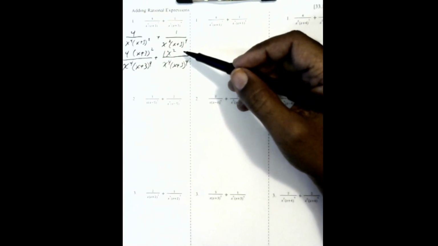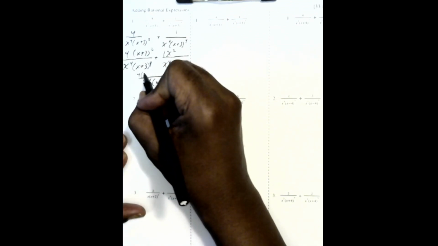So what we're going to do is now write everything with one denominator. The one denominator will be x to the fourth and x plus 3 to the fourth power. That's your least common denominator. And we're going to write down these two right here, 4 times x plus 3 to the second power plus, which is there. And then on this side, we have 1 times x squared. 1 times x squared can be just written as x squared. If you put the 1 there, it's still correct. We're finished. Let's go to the next one.